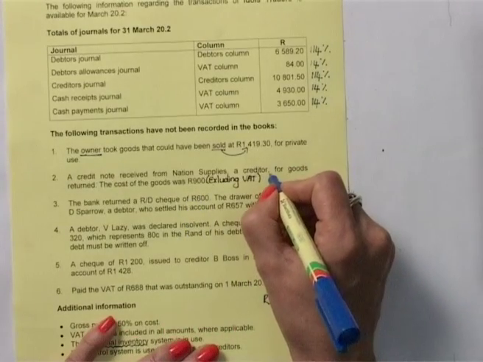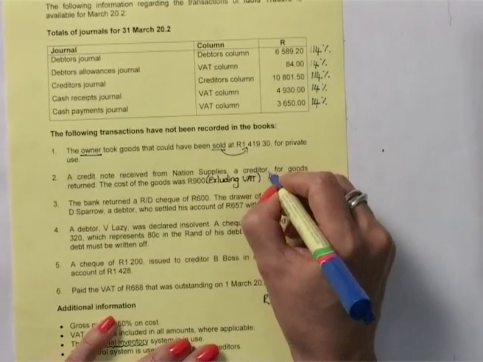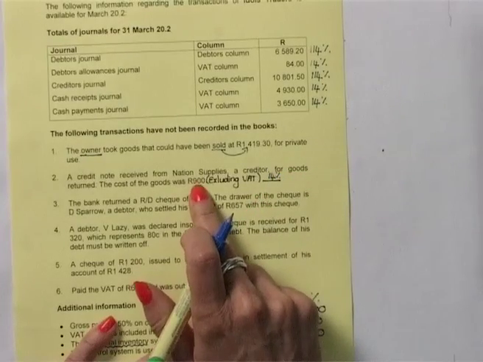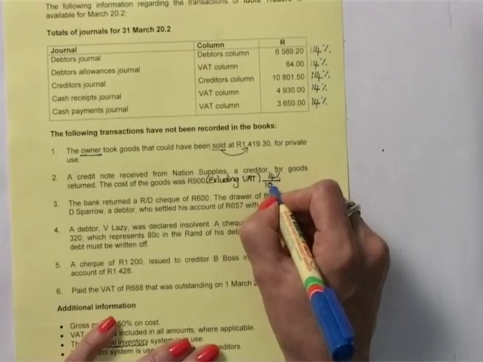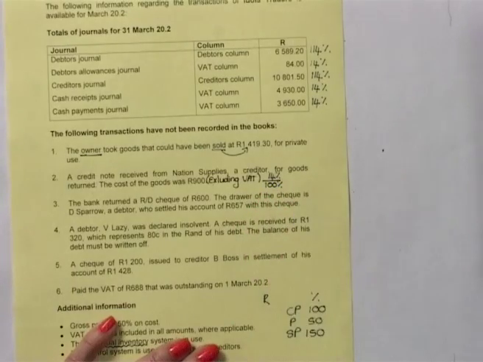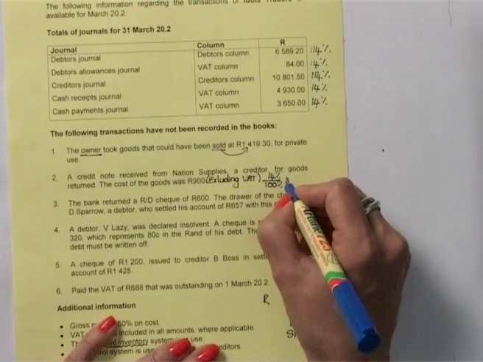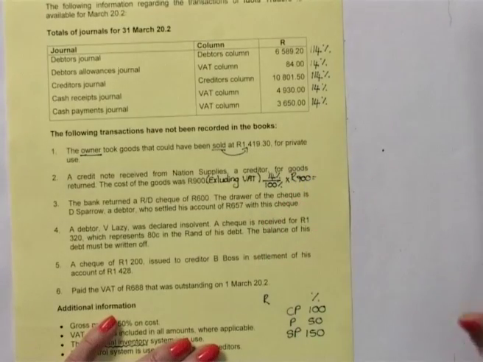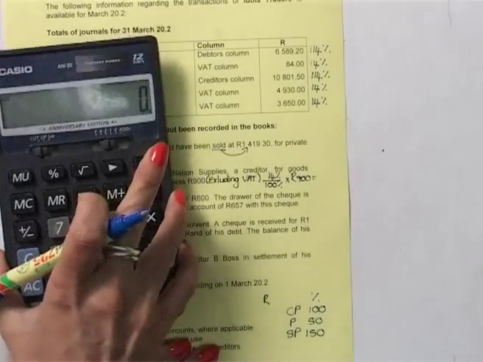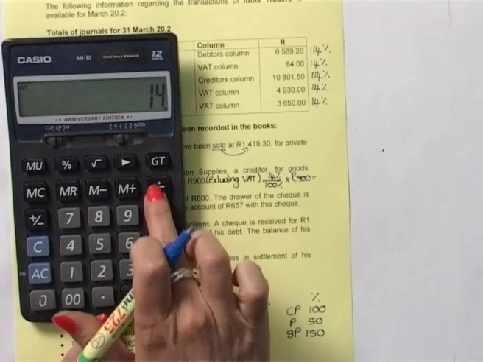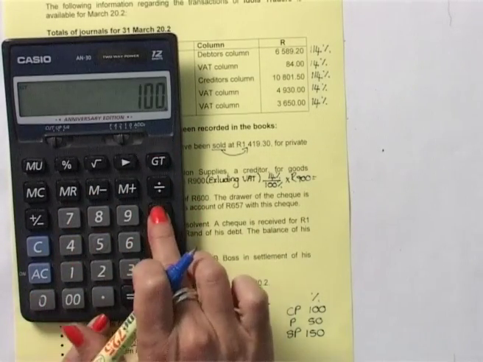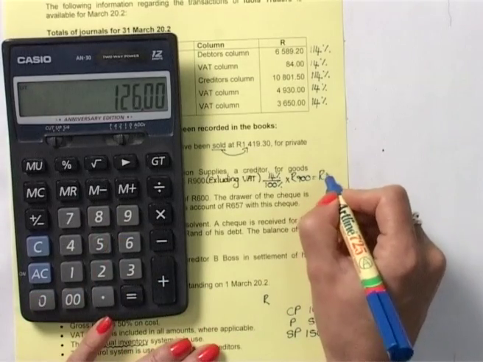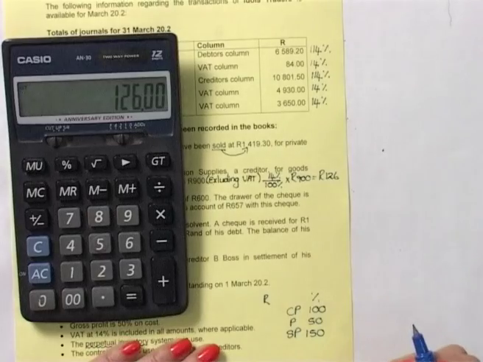Now, if I want to get to the VAT, that will be 14% out of, if this is a price excluding VAT, the amount that was provided will be 100% times the 900 Rand. 14 divided by 100 times the 900 Rand, and that will give me my VAT of 126 Rand.